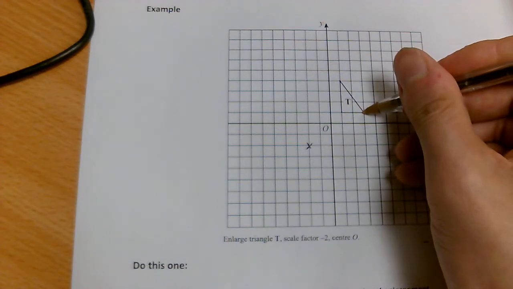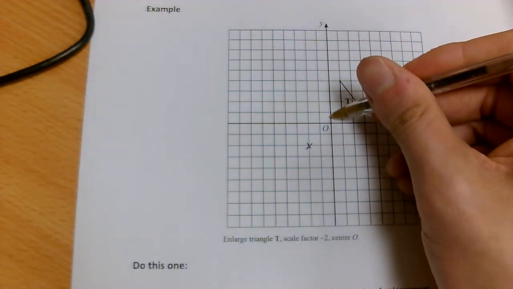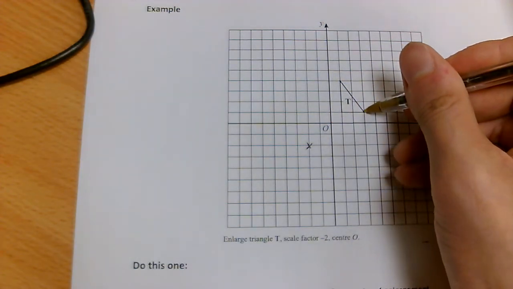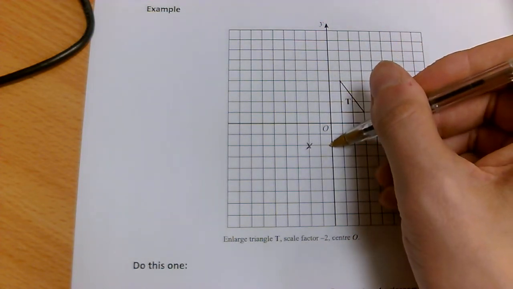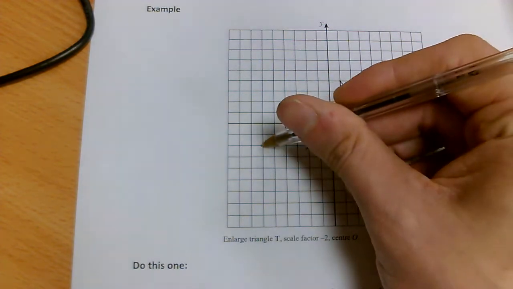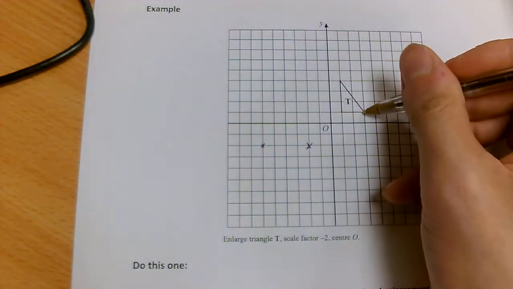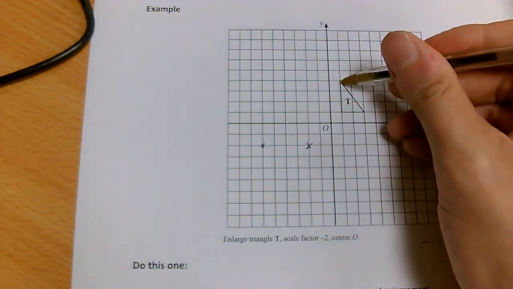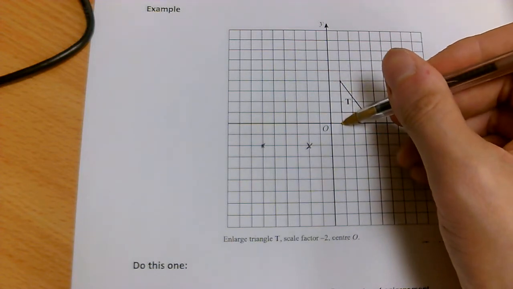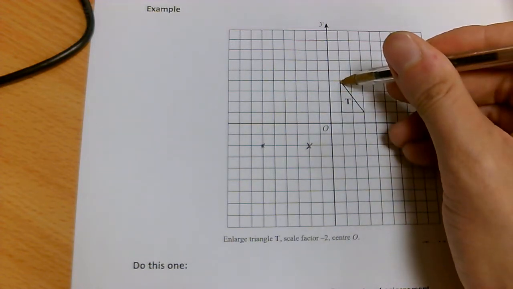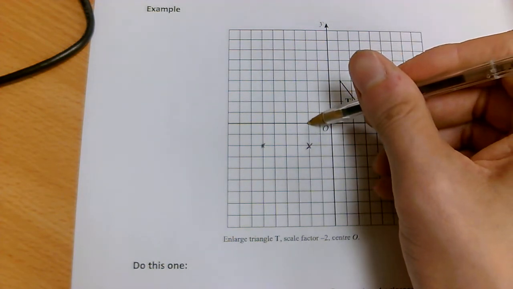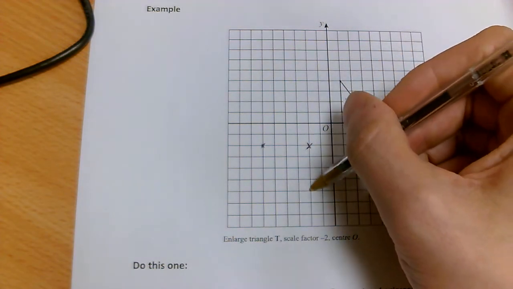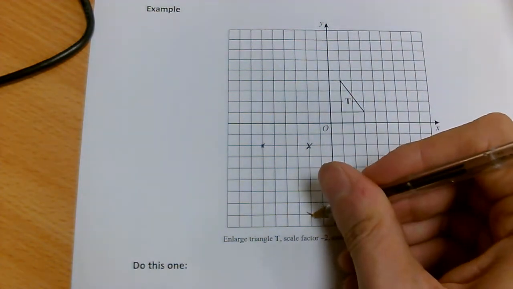Let's do the same with this one here. So up 1, right 3, double and reverse that, down 2, left 6. So that point has gone to there. Go for the last one here. Right 1, up 4, double and reverse, left 2, down 8. So we end up down here.